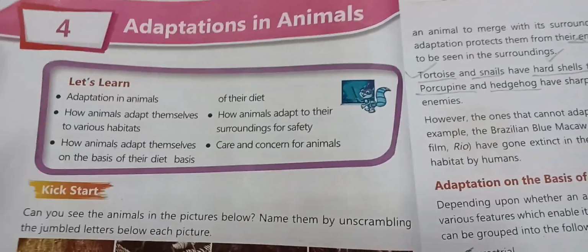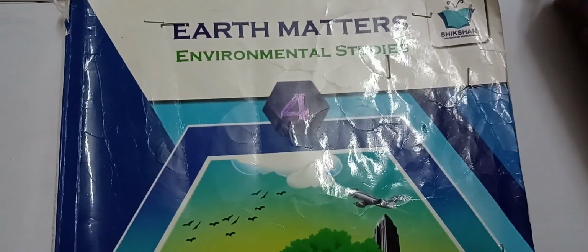So I'm going to read the fourth chapter of this book, Class 4th, Earth Matters, Environmental Studies. Let's start the chapter.